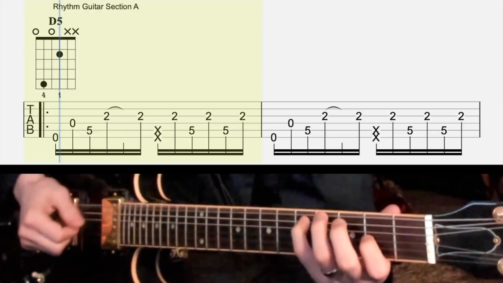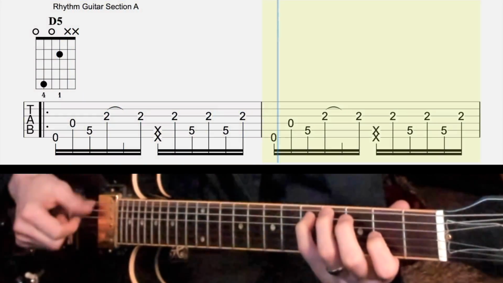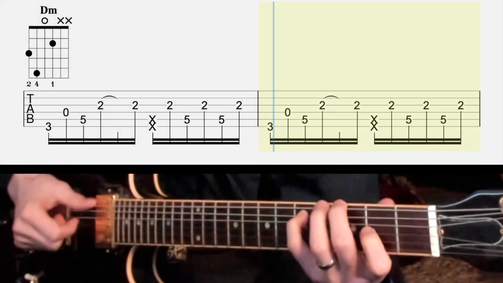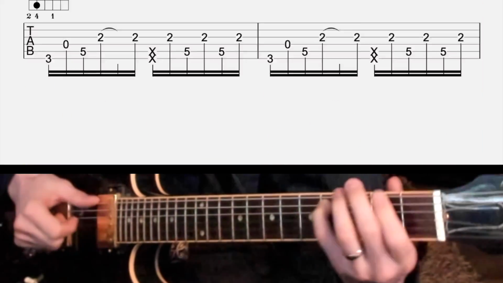So it starts with this one. Then go to this one. Switch.